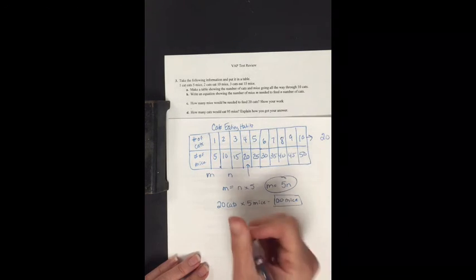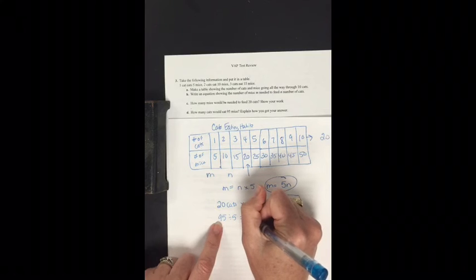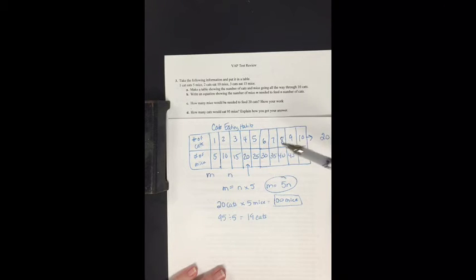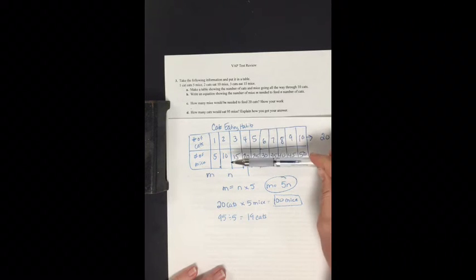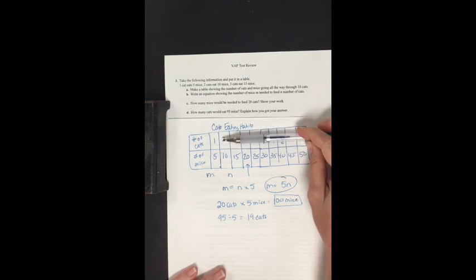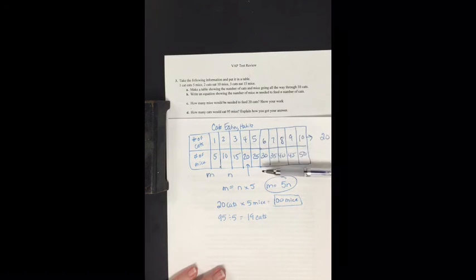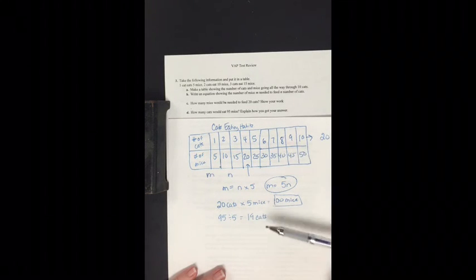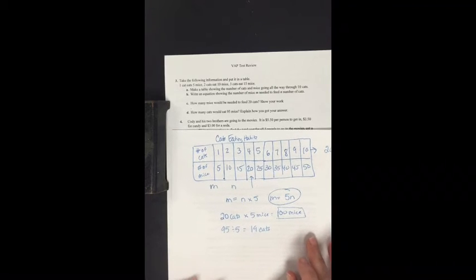So if I divide 95 divided by 5, we end up with 19. And again, you would need to explain that to get from the bottom column, the number of mice, to the number of cats, you divide by 5. So I took 95 and I divided it by 5, and it gave me 19 cats.